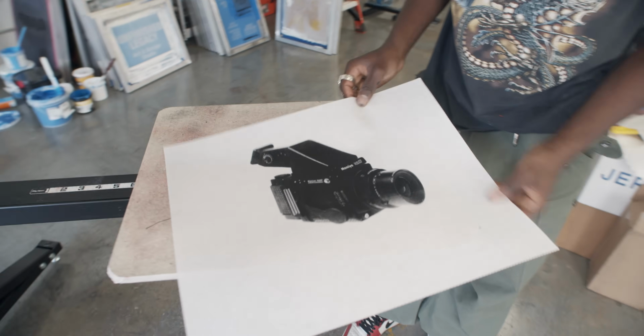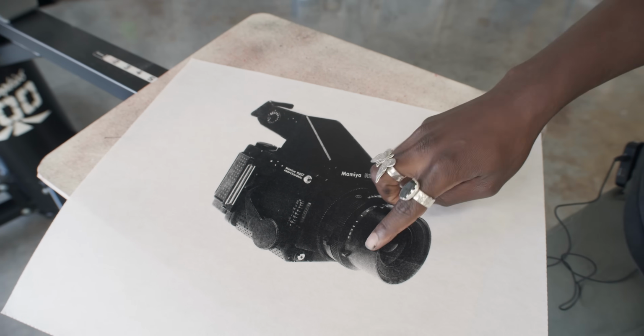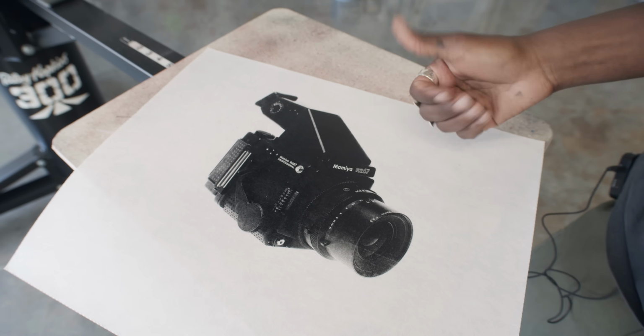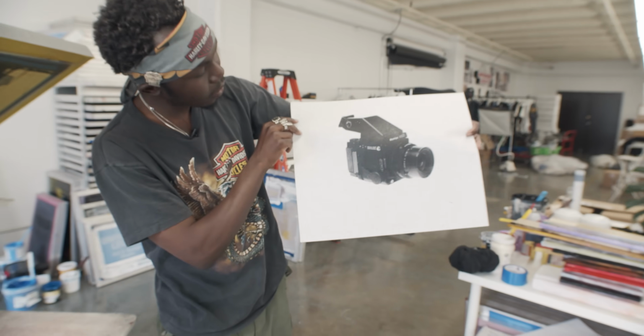Just like that. That one came out really good. So much perfect. I just see a little bit of inconsistency right here, but for first try, this looks really good. Almost looks three-dimensional from afar.